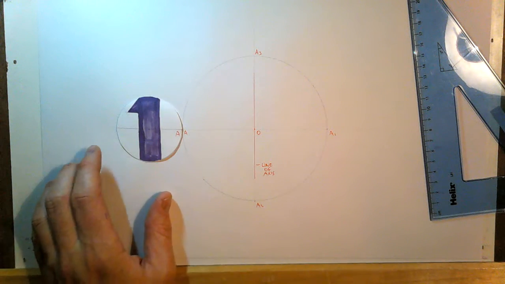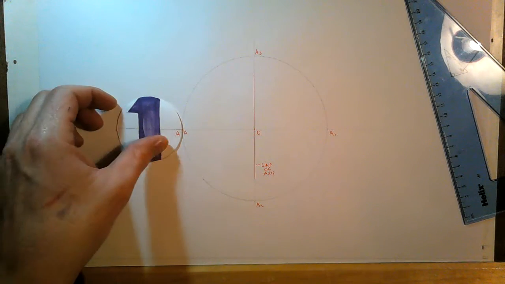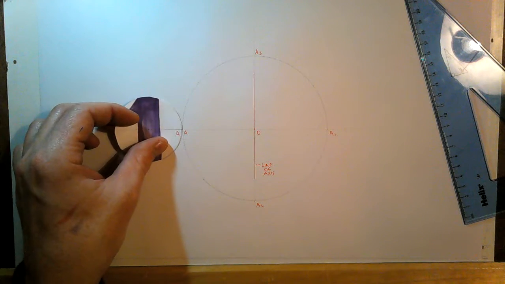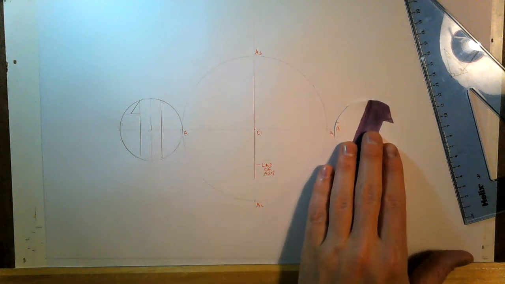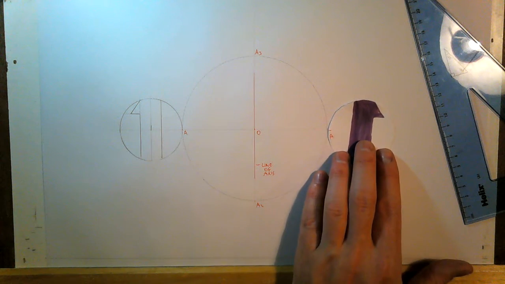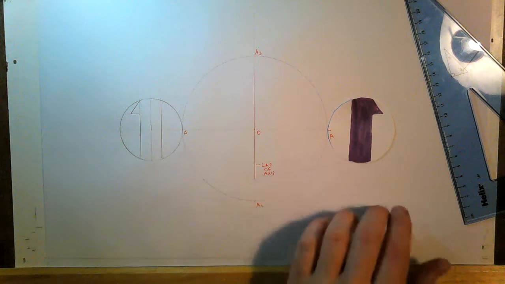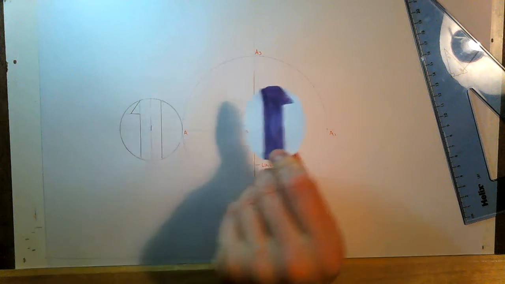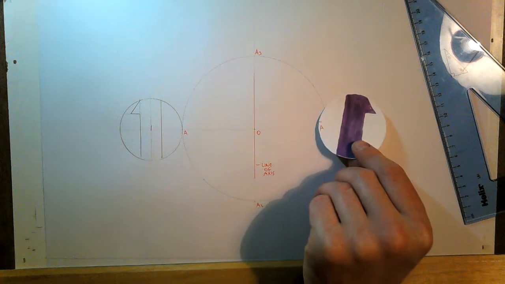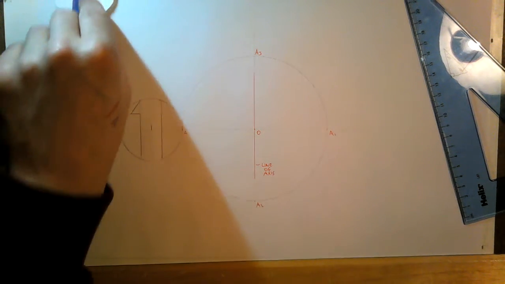So it goes through O as a line of axis, and we should end up over here. A sits on A1. So the A1 logo is going to be a mirror image of what it was originally. Okay, so let's concentrate on that one first.